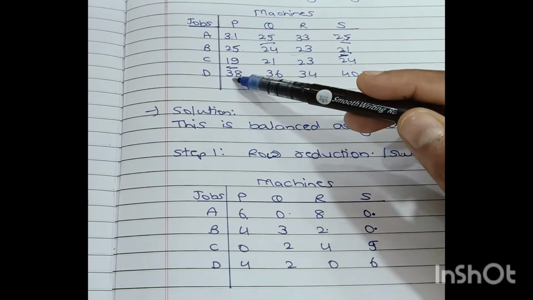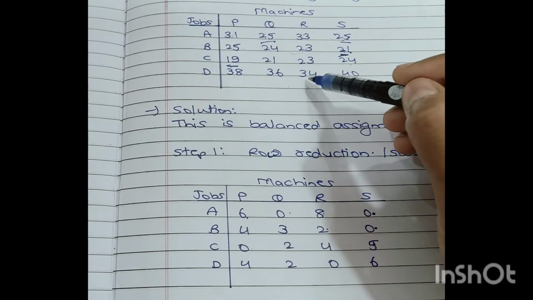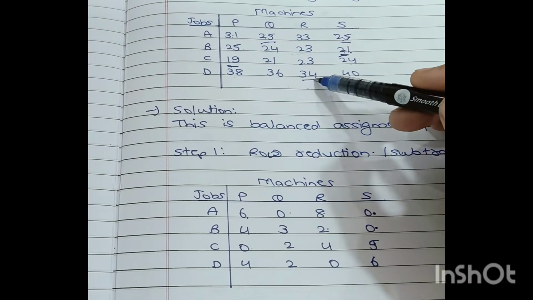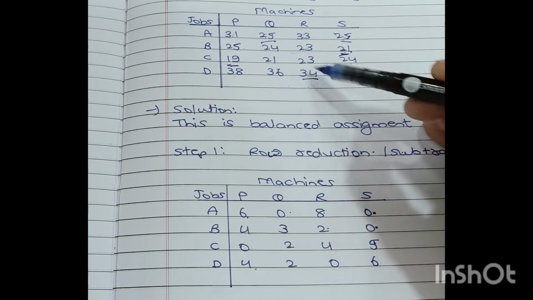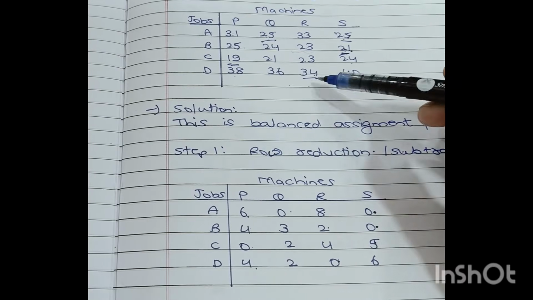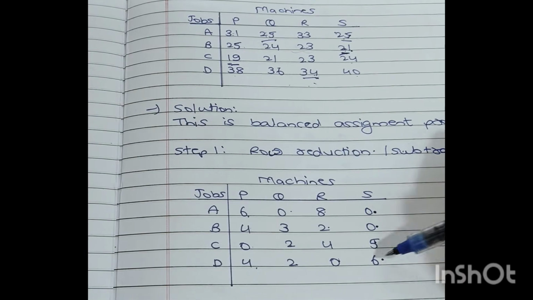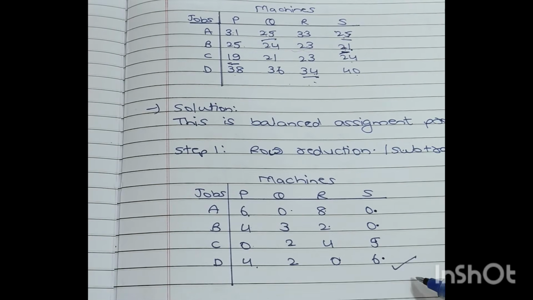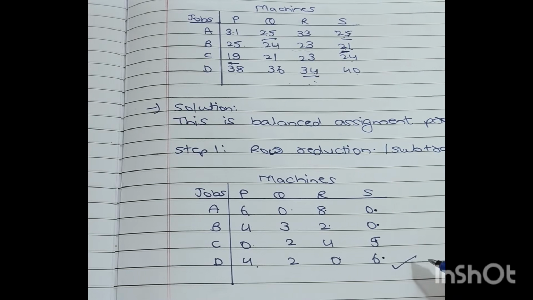Similarly, for last row, row D, lowest element is 34. So 38 minus 34 is 4. 36 minus 34 is 2. 34 minus 34 is 0. 40 minus 34 is 6. And this is the matrix that we have got after step number 1, that is row reduction.